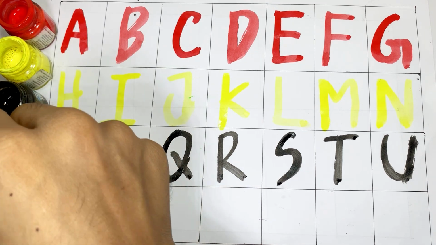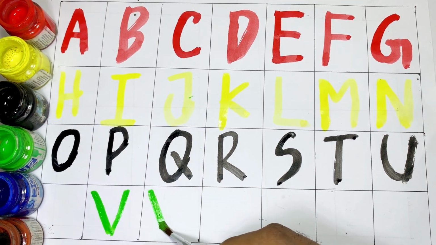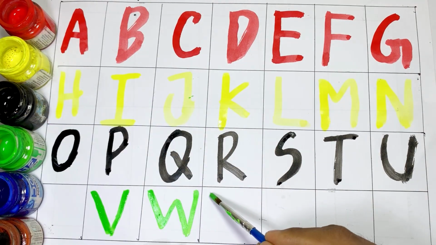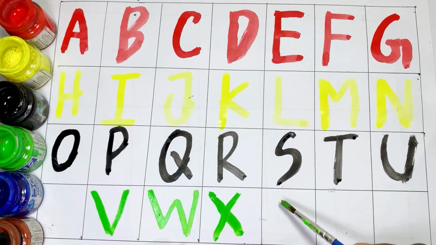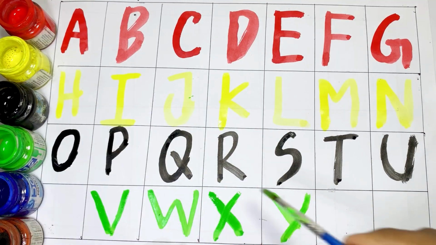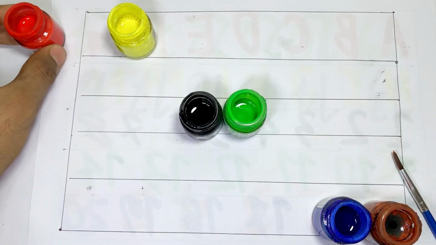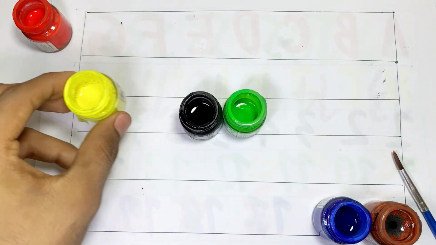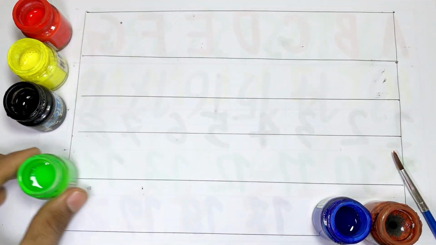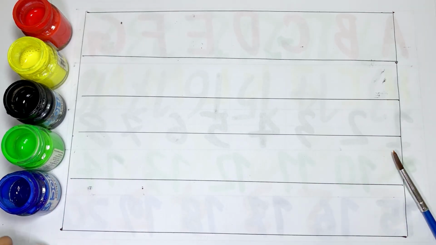Now you draw V and use green color. V for van. W for wheel. X for xylophone. Y for yo-yo. And Z for zebra. Red color, yellow color, black color, green color, blue color, and brown color.